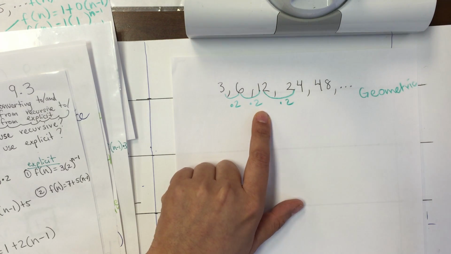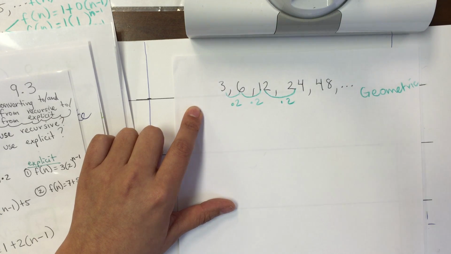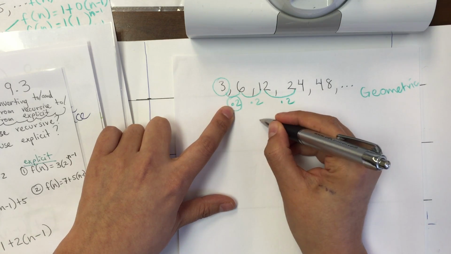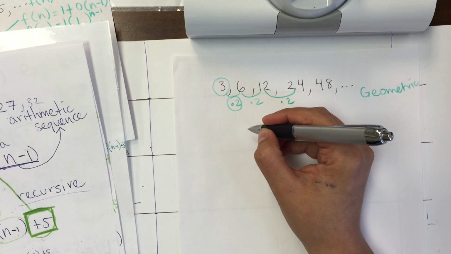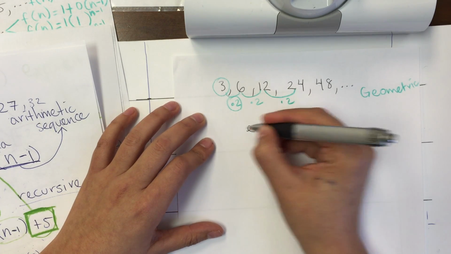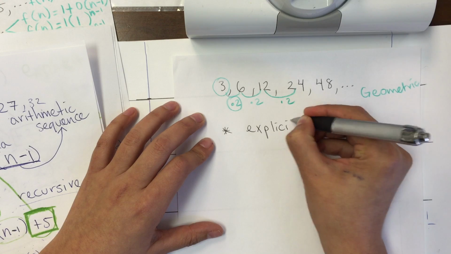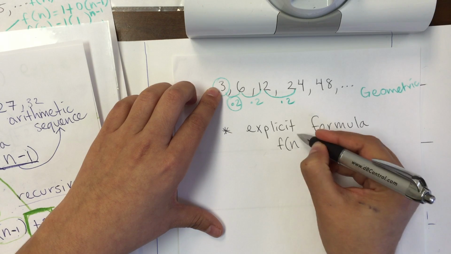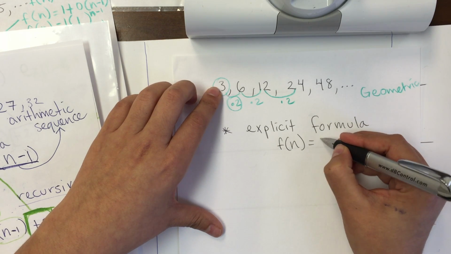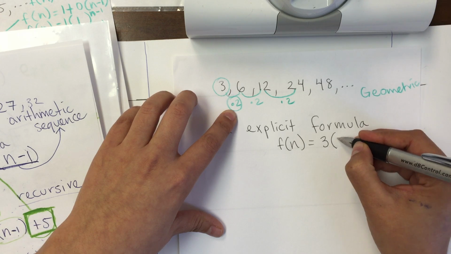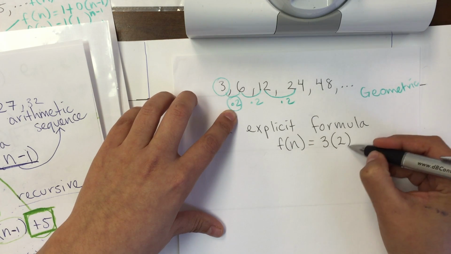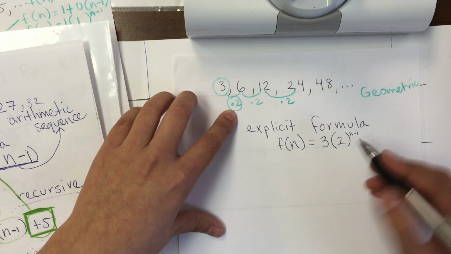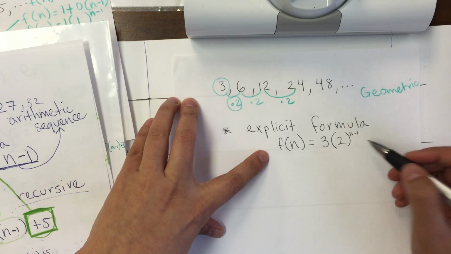sequence, okay? And what I need to write my formula is my initial point and also my base, right? So I'm going to write the explicit formula first. Explicit formula. And I need f of n is equal to my initial point, which is 3. I'm multiplying by 2. And remember that when I'm multiplying, then the n minus 1 is going to be n minus 1 right there, like an exponent. Okay, that's my explicit formula.